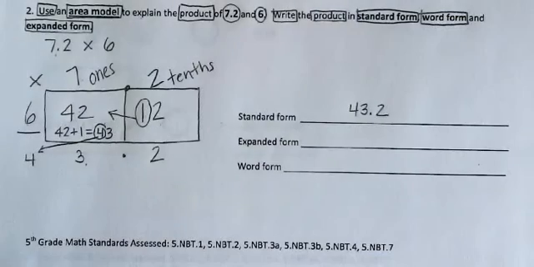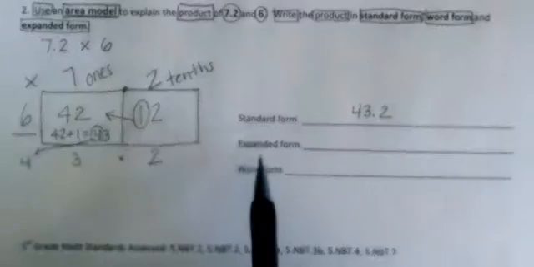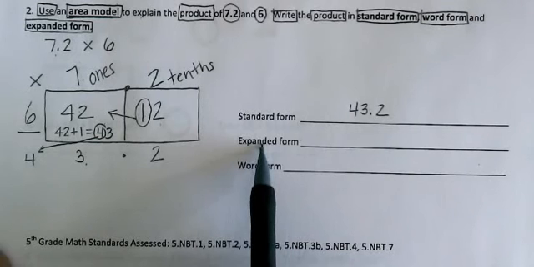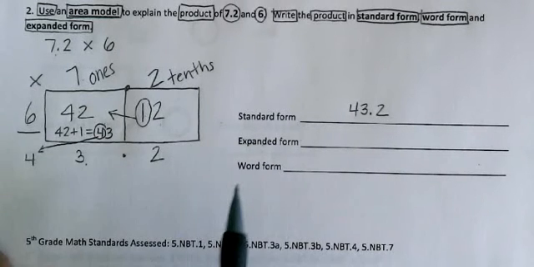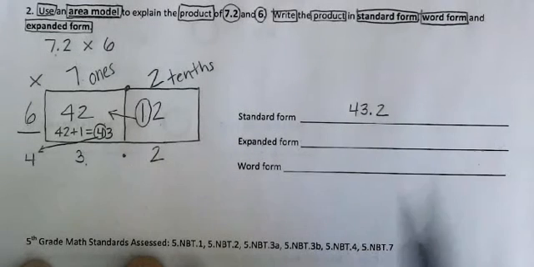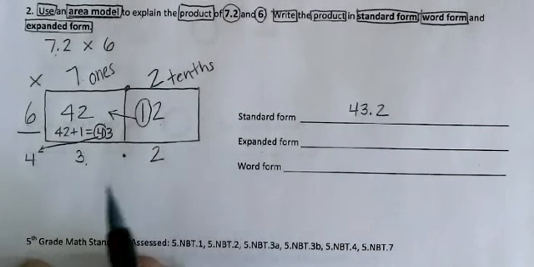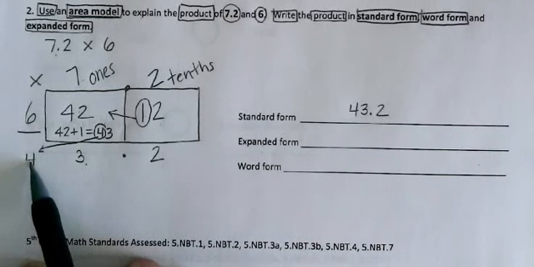All right, expanded form. And if you wrote it using fractions, that's okay. Or if you did it using decimals, that's okay. So we're just going to break apart each place value, and we're going to make a multiplication sentence out of it. Well, let's start with the highest place value, which is the 4. Well, what place value is that in?